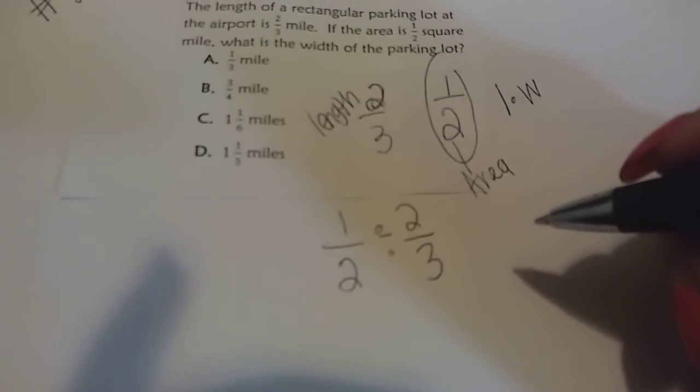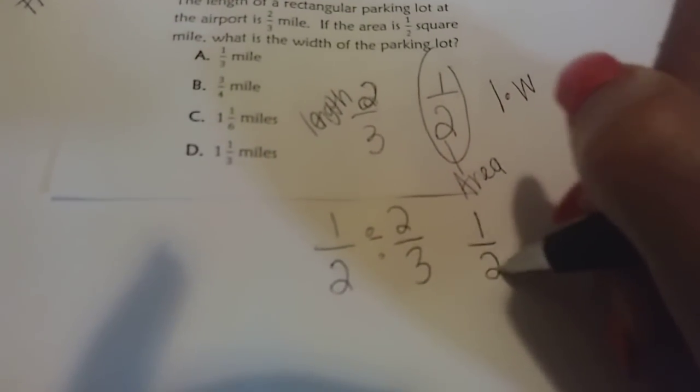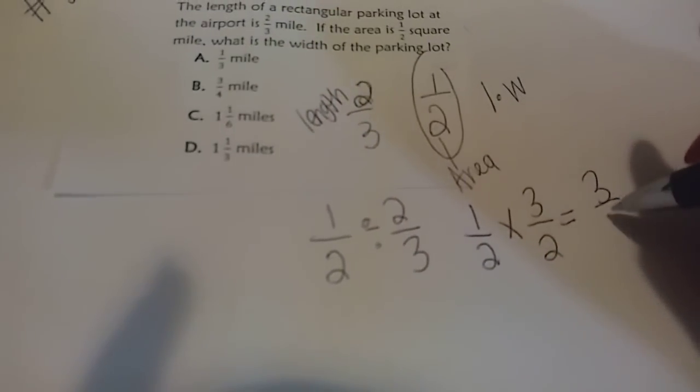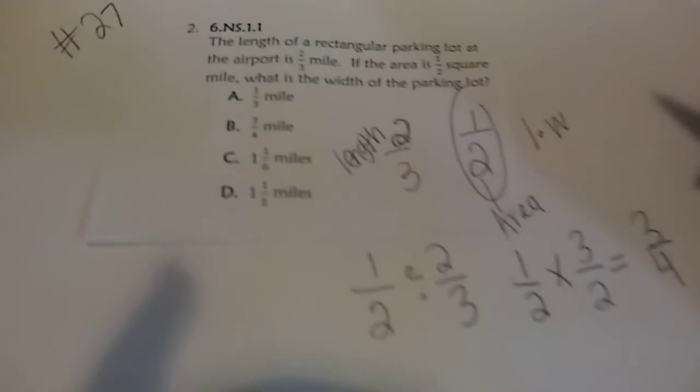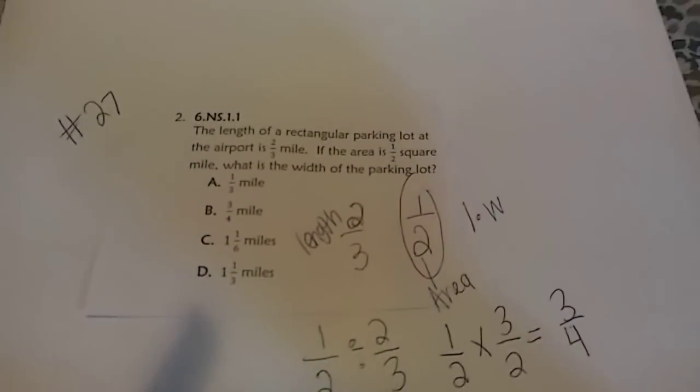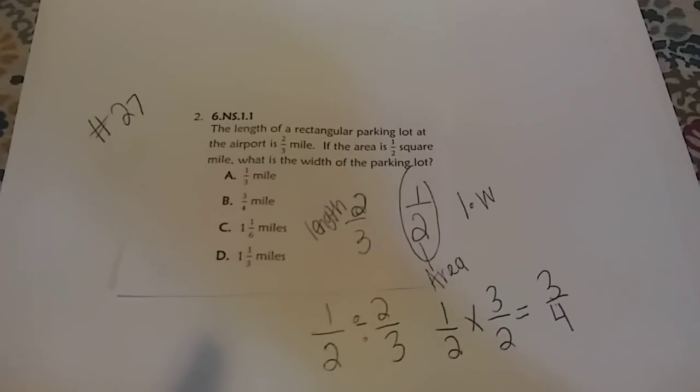Now we're going to do keep, change, flip. So that's going to be 1/2 times 3/2, and you're going to get 3/4. So look for your answer. As you can see, that is B.